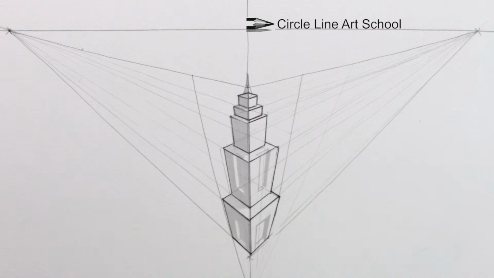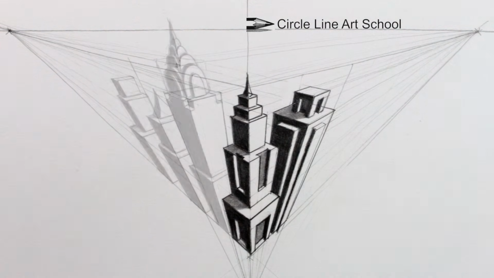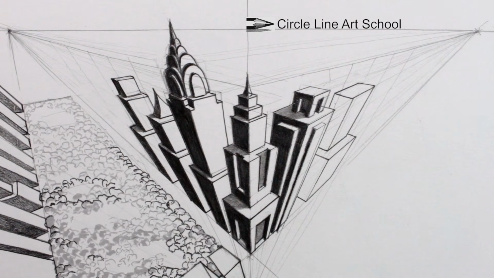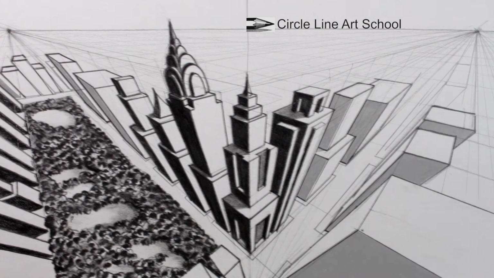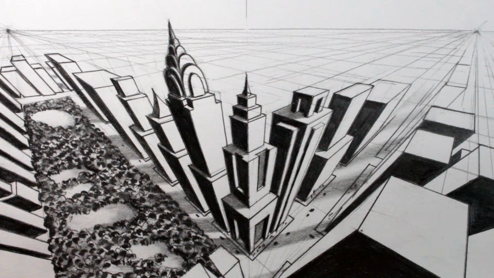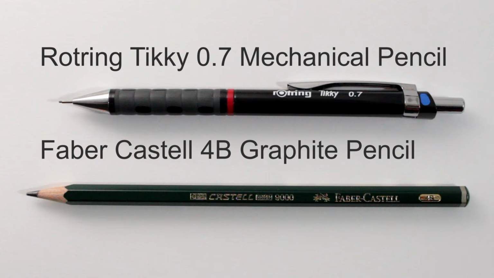Hi, Tom here and welcome to this week's Circle Line Art School video, how to draw buildings in 3-point perspective, a view of Manhattan. In this imaginary drawing, I use a mechanical pencil and a 4B pencil for some extra shading.